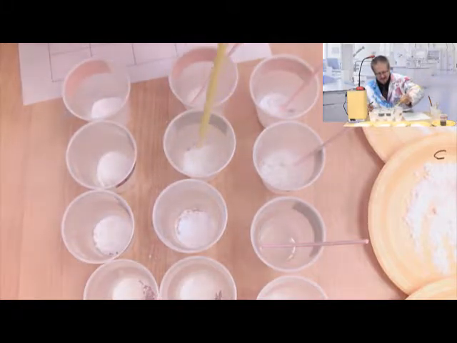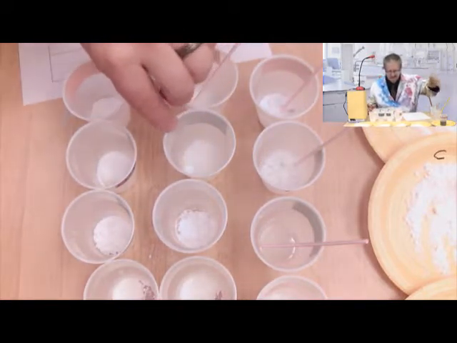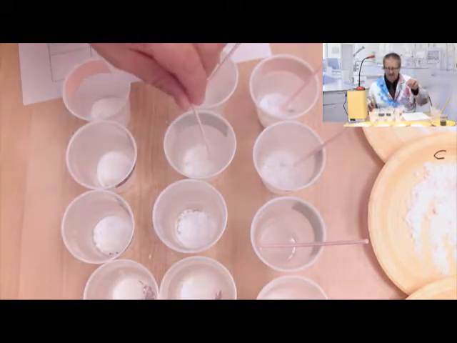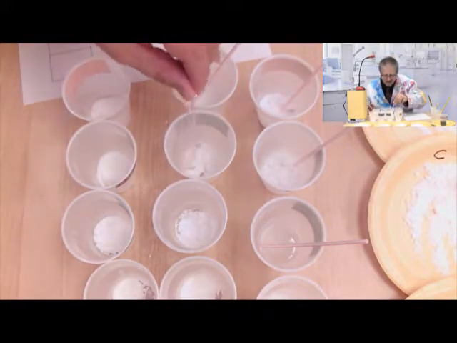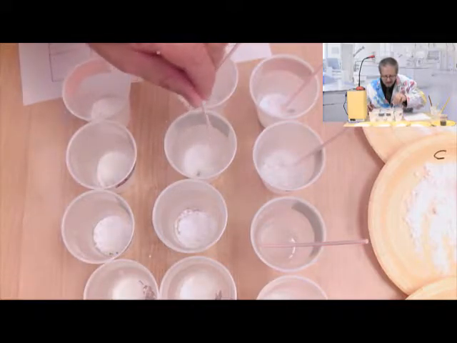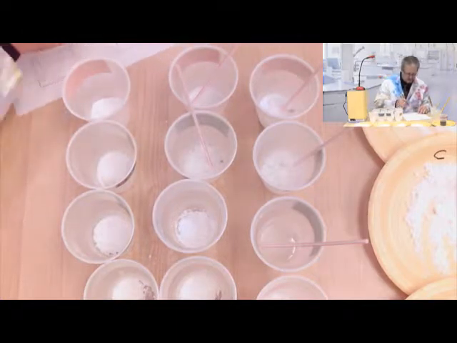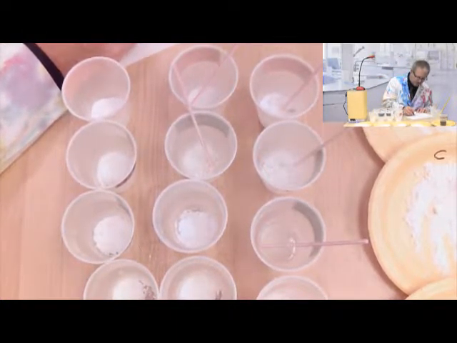That one's also fizzing. As you can see, it's pretty directly underneath. Okay, so bubbled and fizzed.